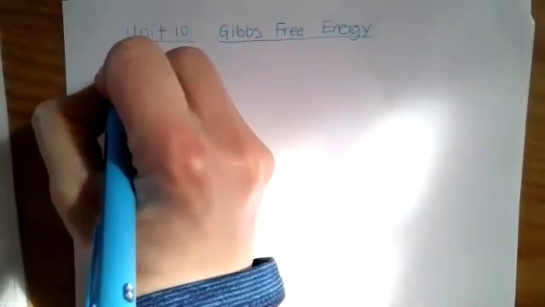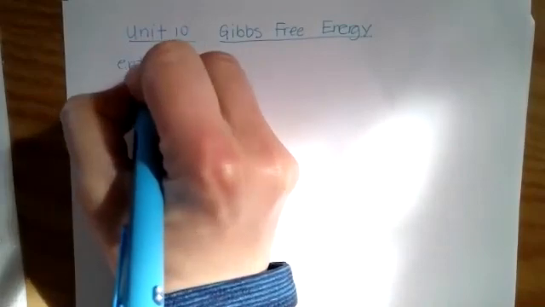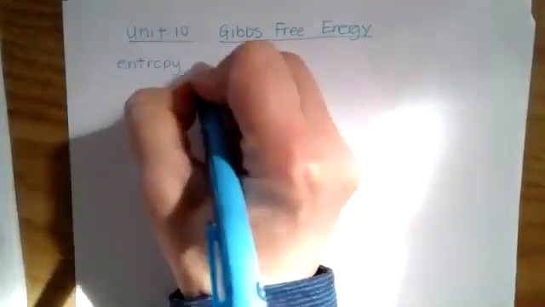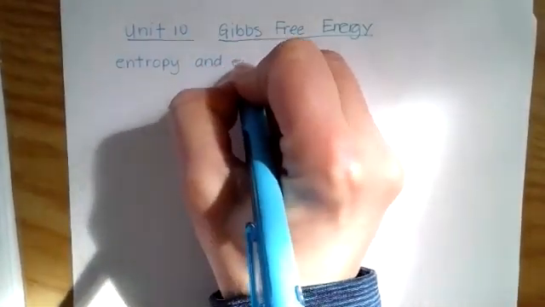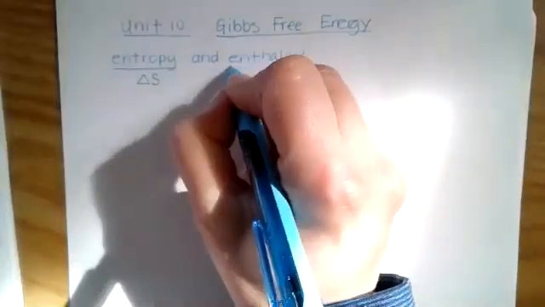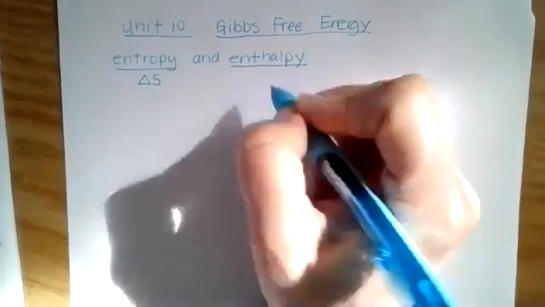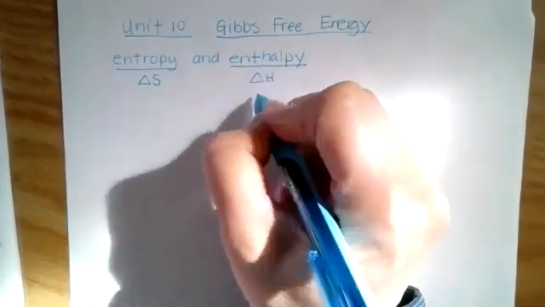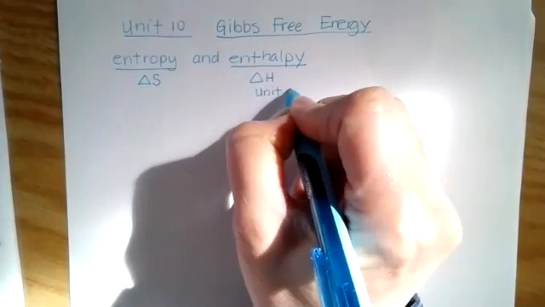So Gibbs free energy is entropy and enthalpy, the relationship between the two. Okay, so entropy, we have from last week found out that this is disorder, which is delta S. And then we have enthalpy, which is from Unit 9, which is our delta H. So maybe I'll just put down Unit 9, just a reminder of where we really focused on enthalpy, that heat.